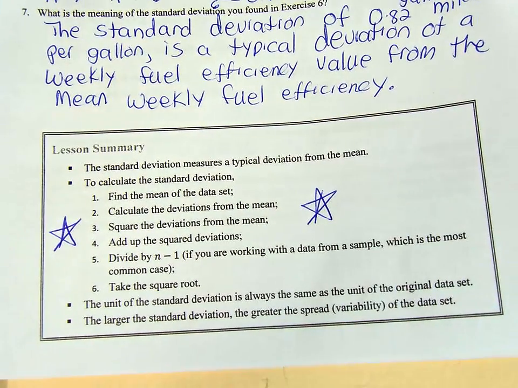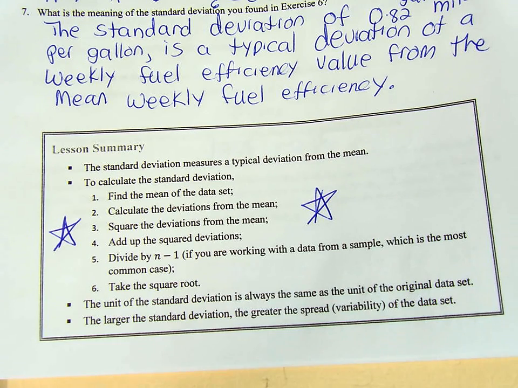So what I want you to do is I want you to star this, because this is what you have to memorize for finding the standard deviation. They're not going to give you these steps. You're going to have to memorize them. And then it also says that the unit of standard deviation is always the same unit of the original data set. And it says the larger the standard deviation, the greater the spread or the variability of the data set is, which we saw in the last problem set that we did in 2-4. Okay? And that will be the end of this lesson.